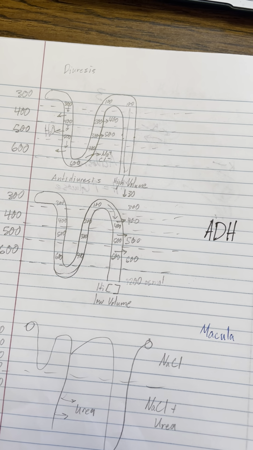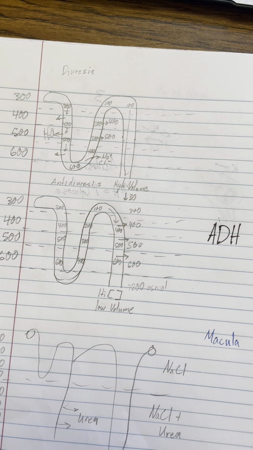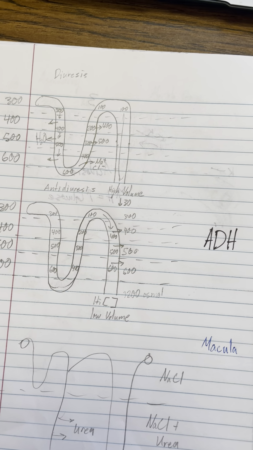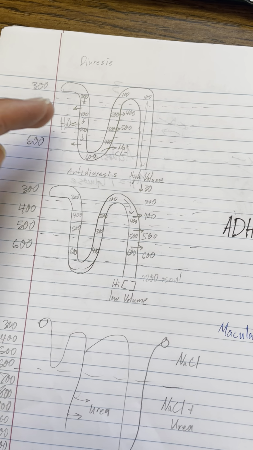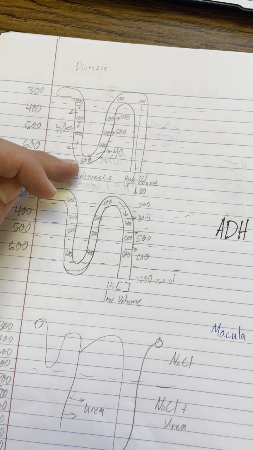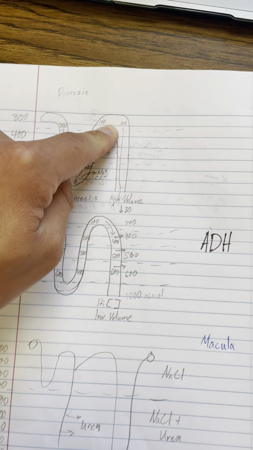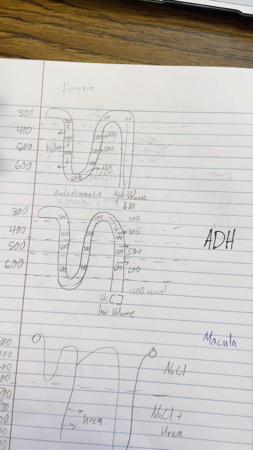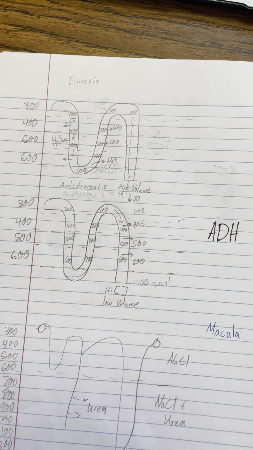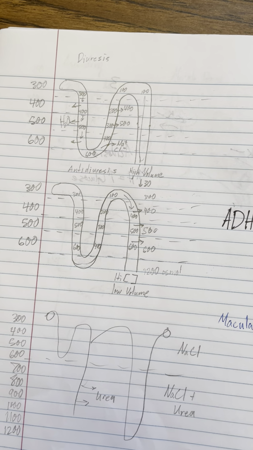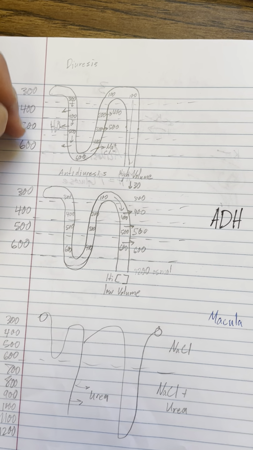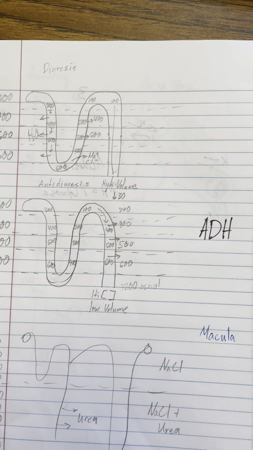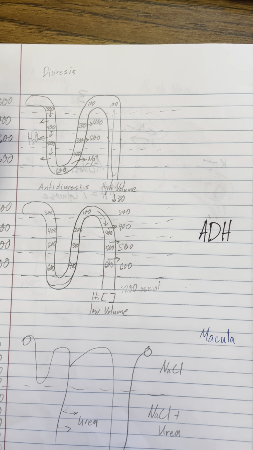And that is how the renal medullary concentration gradient works. It's a multiplier because you're losing water, which increases concentration, but you also lose salt, which can decrease concentration. But the final say is ADH and aquaporins and the effect they have on your collecting duct. So that's ADH and the concentration gradient.